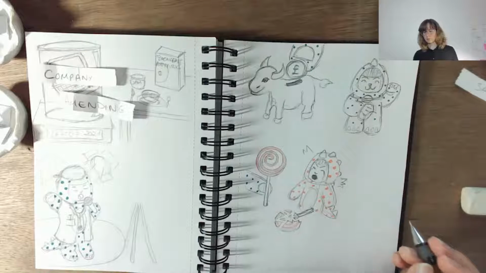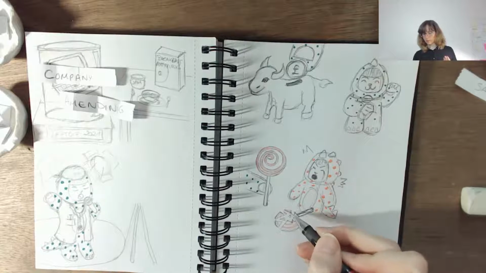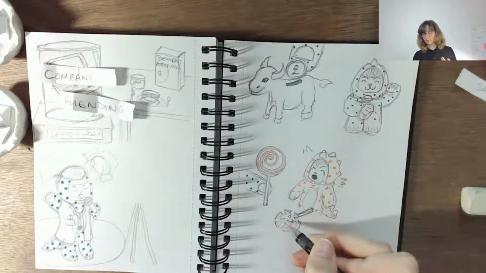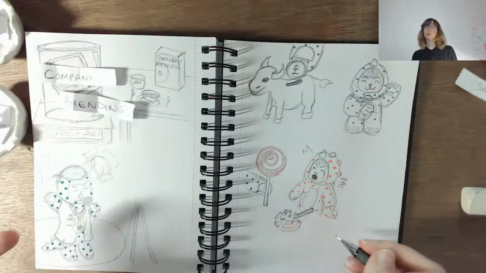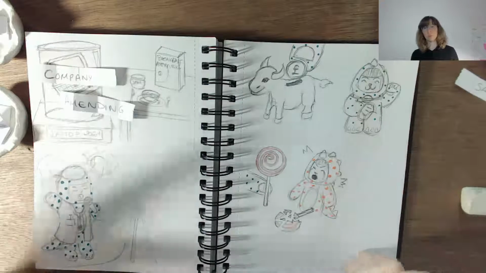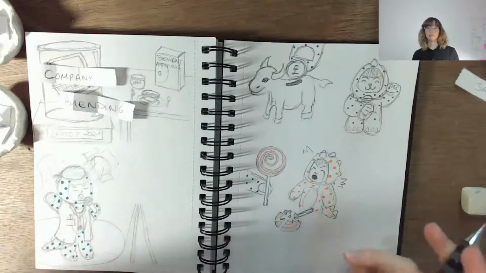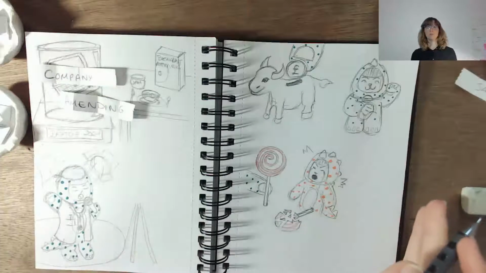So you're not relying on your skills to make something. You're just making something because you want to. And that doesn't lead you to being perfect.